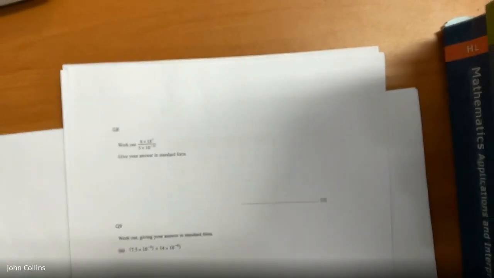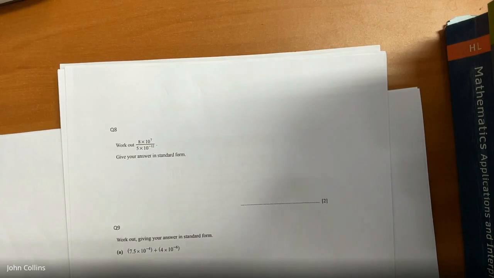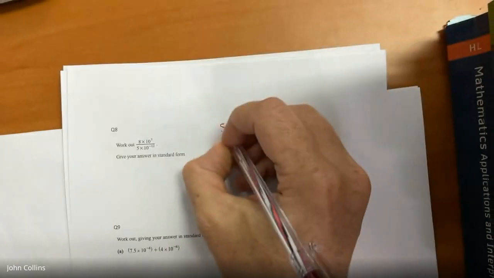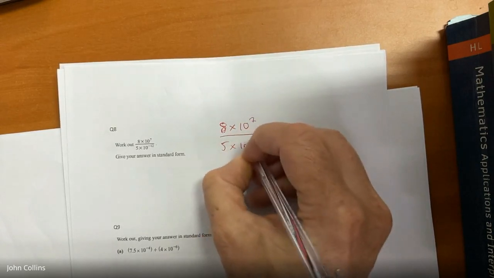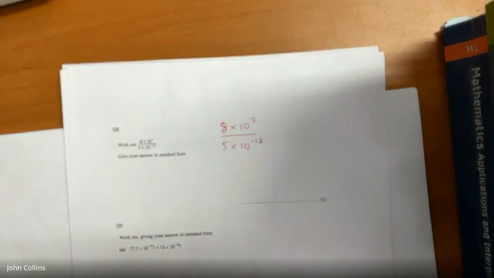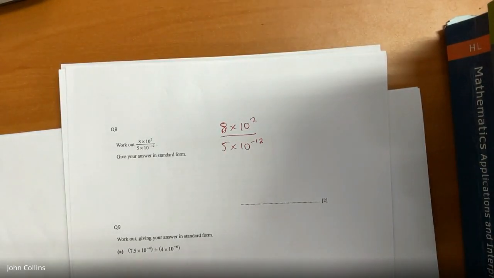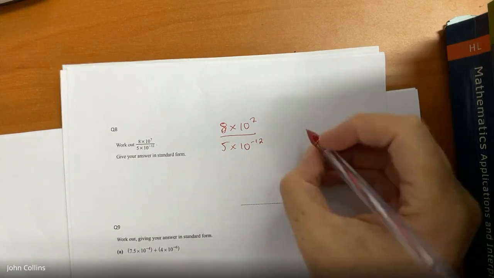Question 8, standard form. Okay, I'll just write this a bit bigger. It was 8 to the power divided by 5 to the power 10. Okay. This does require you to know some rules of indices. If I'm dividing in indices, what do I do with the powers? Minus them.